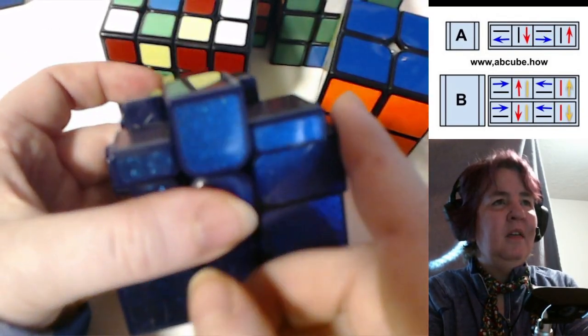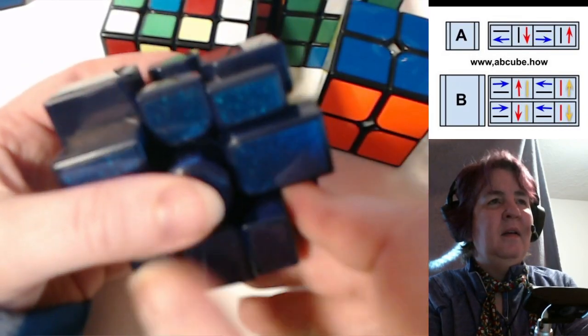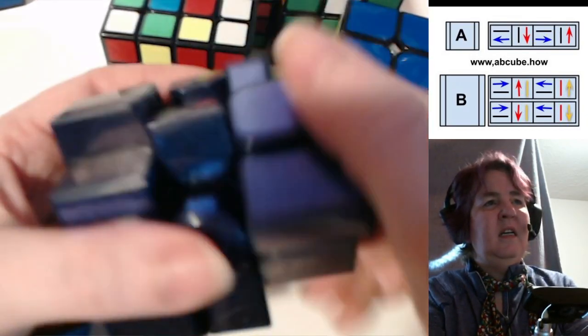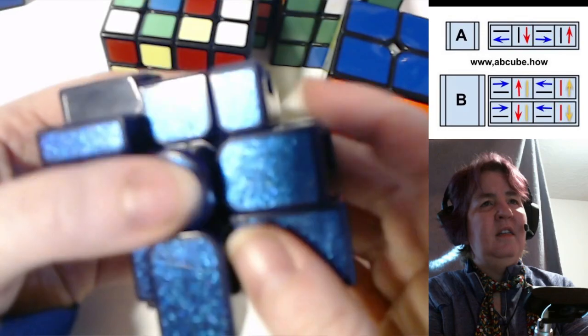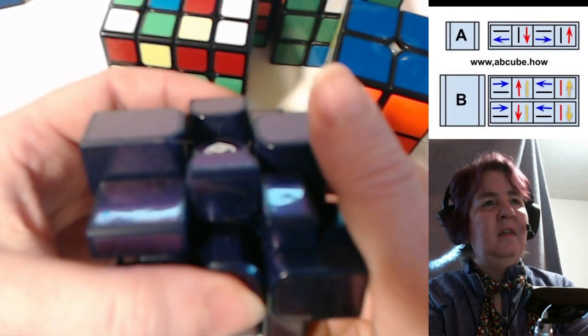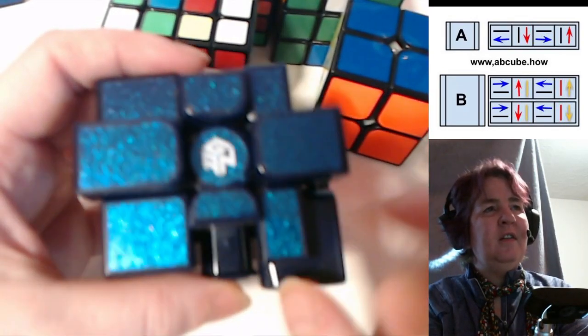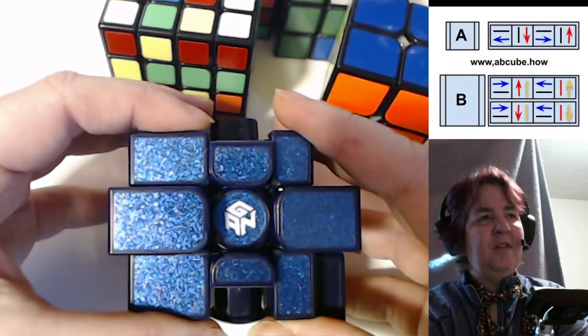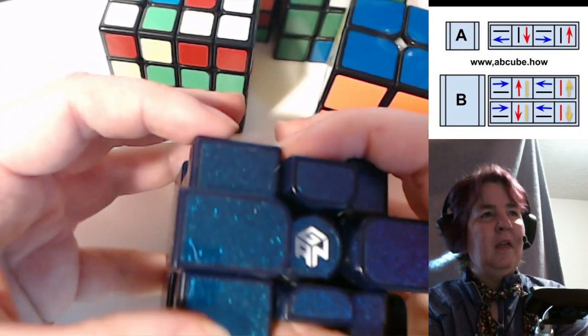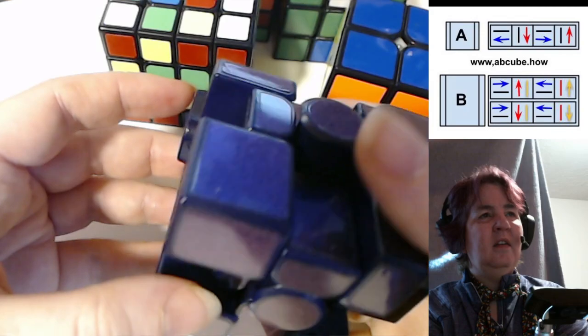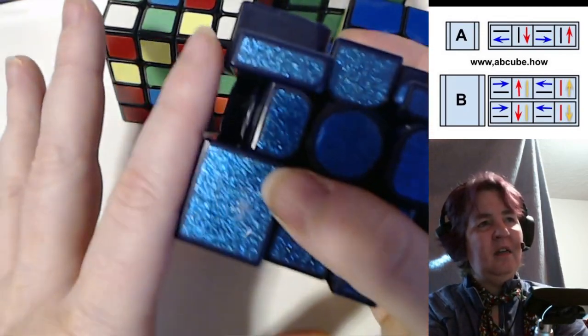Slide the top to protect it. Out, down, in, up, out, down, in, up. Top is on front. Second four corners are correct to each other. So this looks like they look to be correct top to bottom.